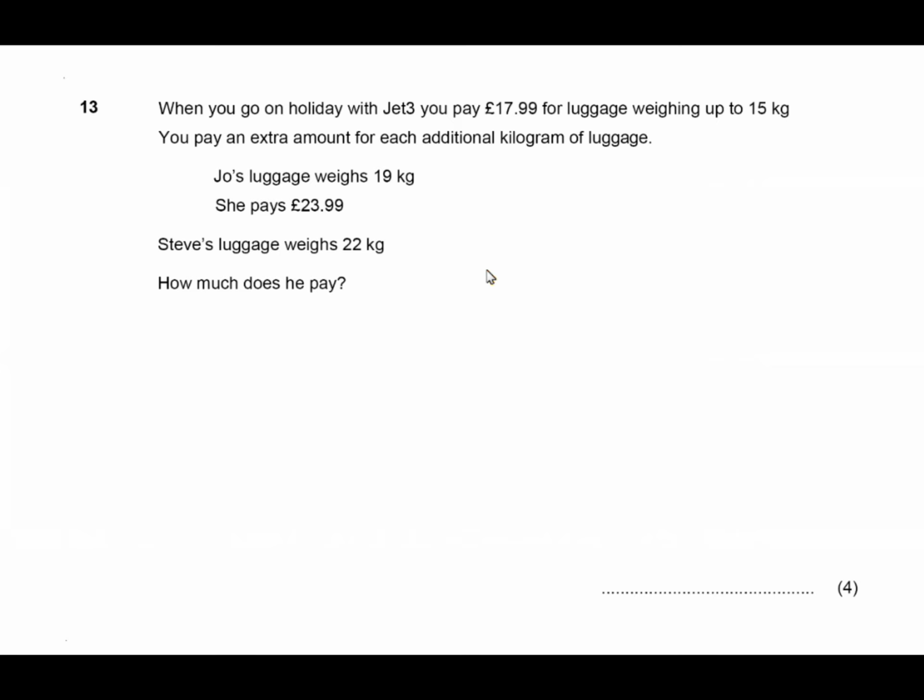Question 13. When you go on holiday with Jet3, you pay £17.99 for luggage weighing up to 15 kilograms. You pay an extra amount for each additional kilogram of luggage. Joe's luggage weighs 19 kilograms and she pays £23.99. Steve's luggage weighs 22 kilograms. How much does he pay?